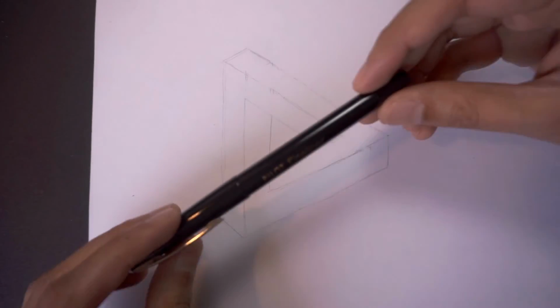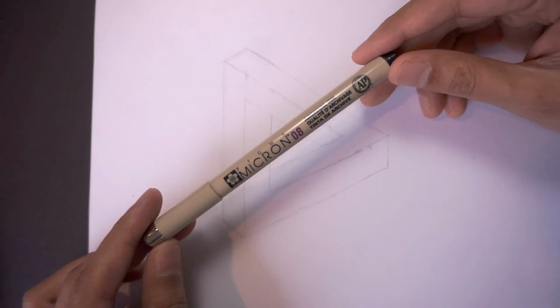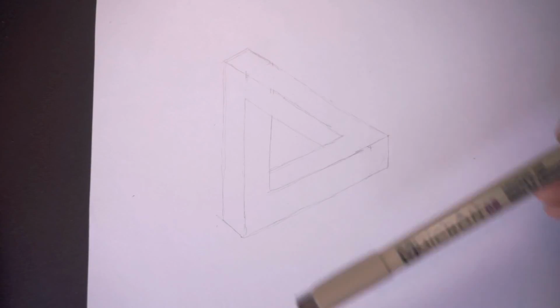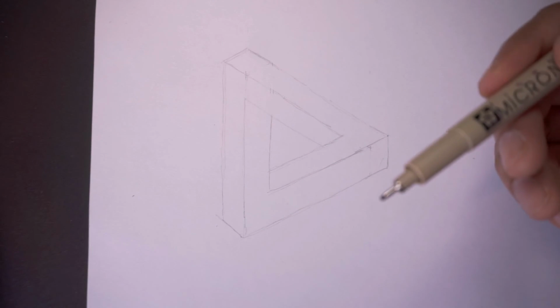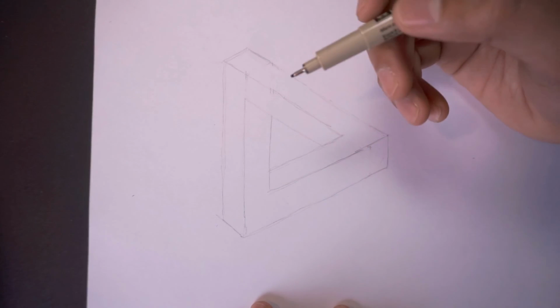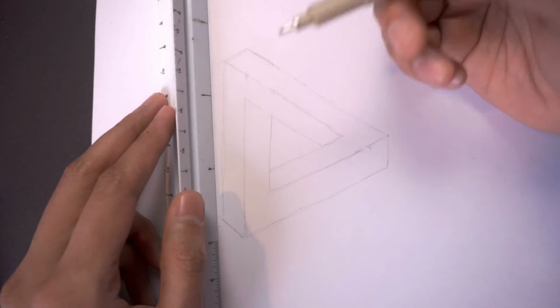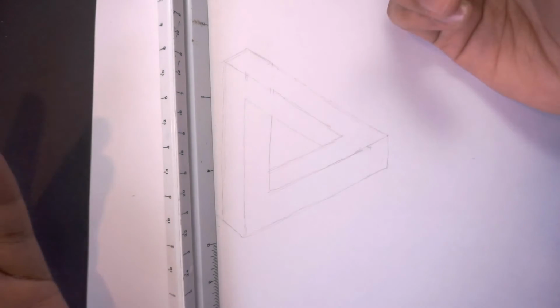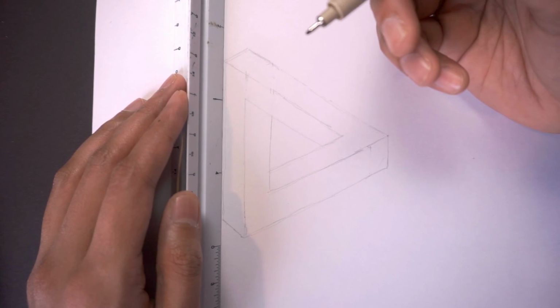In this case, I have a Pilot fine liner. You can use a Sharpie, or you can even use a micron. In this case, it's a micron 0.8. And this is what I'm going to do, right? So I have two options. One is I can use a ruler, or I can just use my hands. If you want to make this look a bit prettier, let's just go ahead and use the ruler.